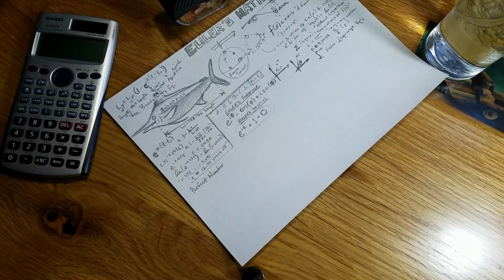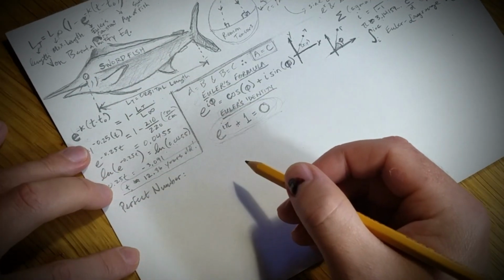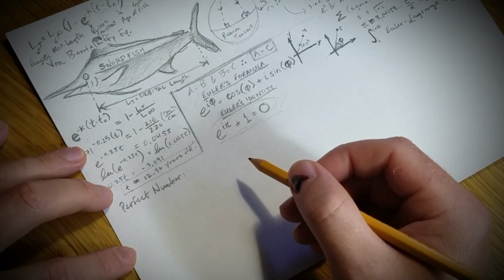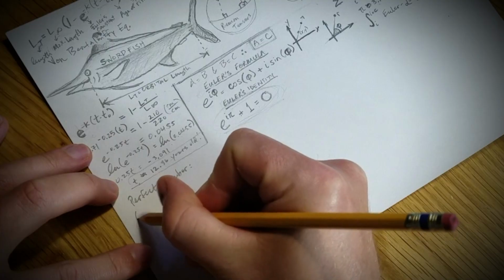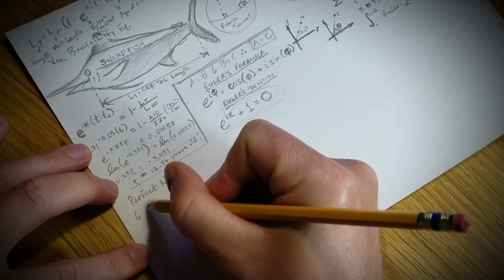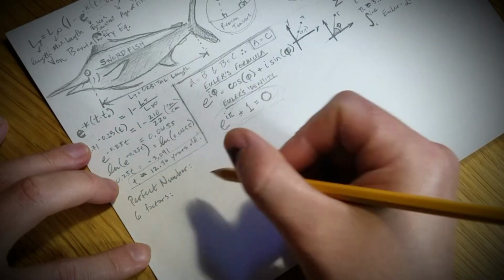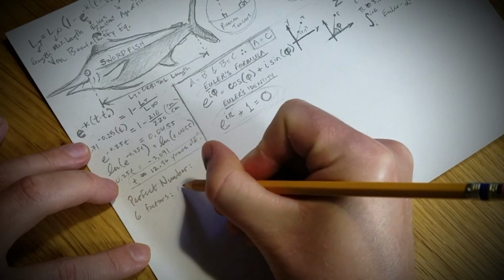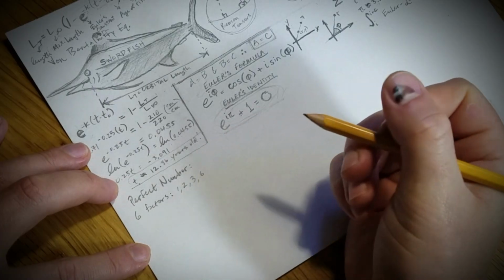is that if you take a number, let's do a simple number like 6, for example. 6 can be broken up. Let's see. Its factors are 1, 2, 3, and itself.